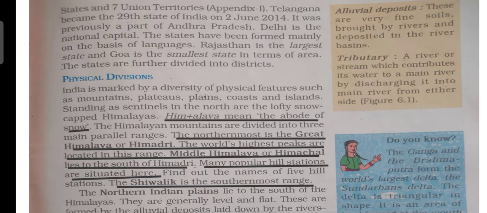Now, the very term Himalaya means the abode of snow. The Himalayan mountains are divided into 3 parallel ranges. The first range is the northernmost range and it is also known as the Great Himalayas or Himadri. So, the Great Himalayas or Himadri both are the same and they are the northernmost parallel range.